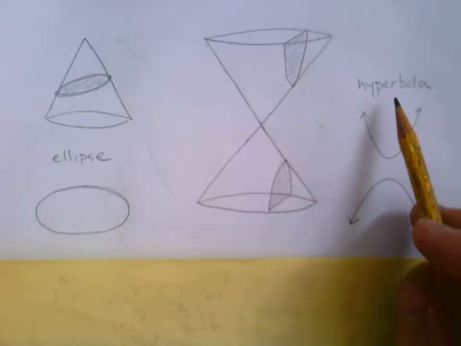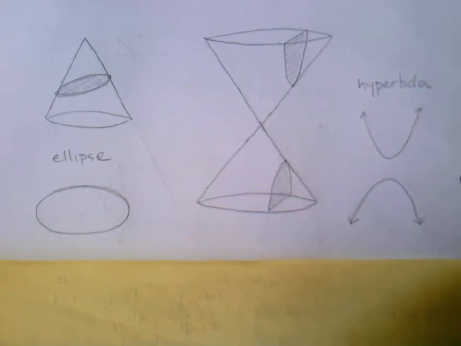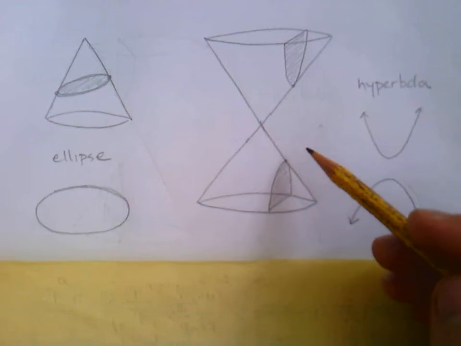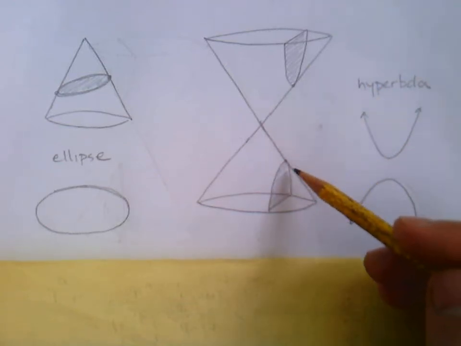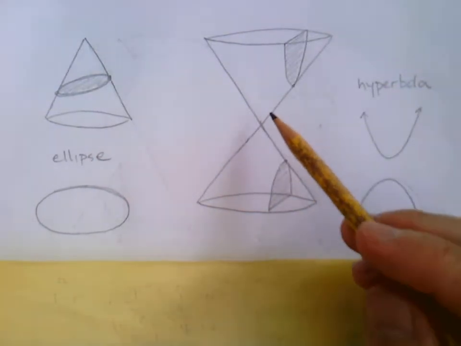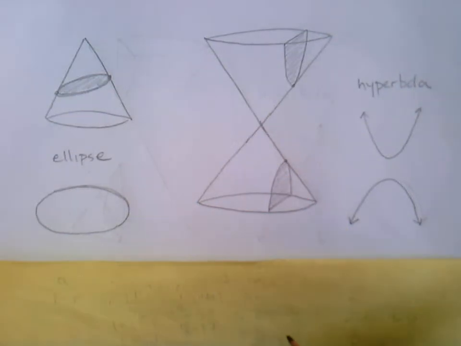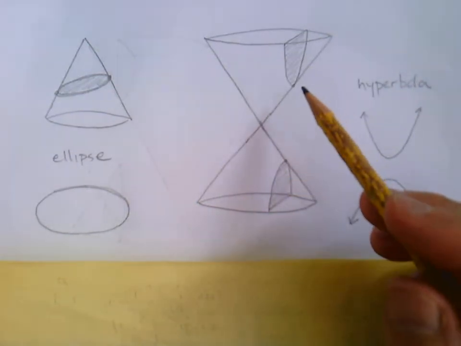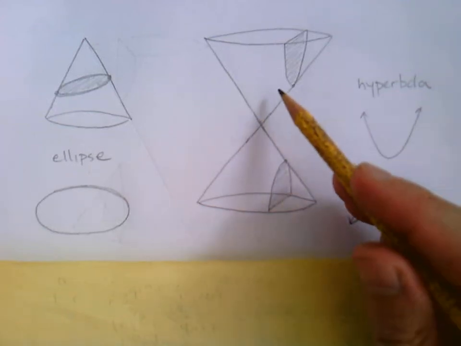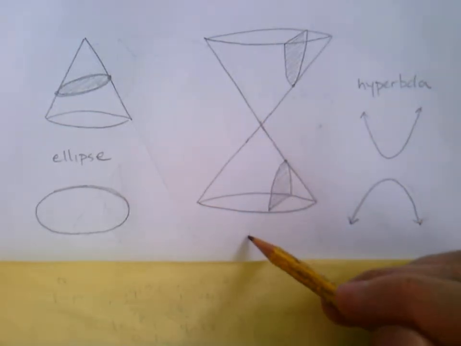Okay, the last one, it's called the hyperbola. It looks like two parabolas back to back with this gap in the middle. How does that happen? Kind of like in the parabola, we come down at an angle and just cut off that corner. In the hyperbola, we need to imagine two cones back to back. And we're going to cut so that it actually passes through both. The parabola comes down and misses the top one, just hits the bottom one.